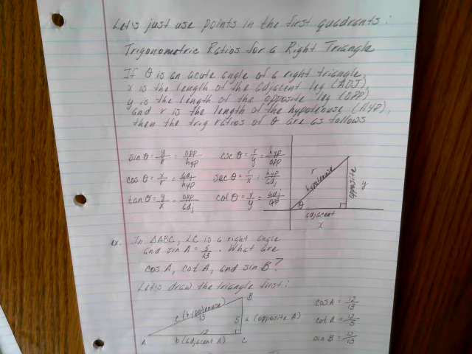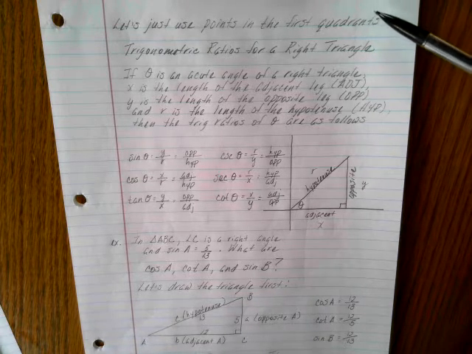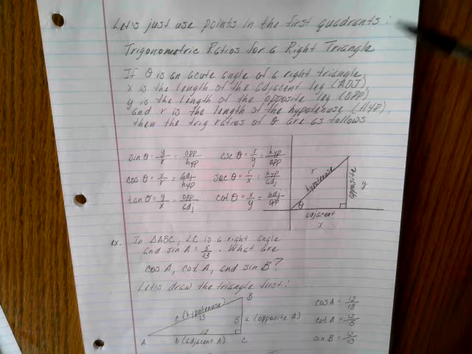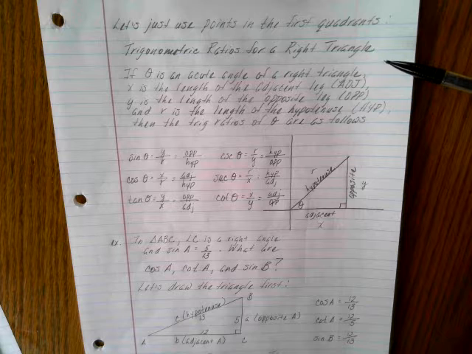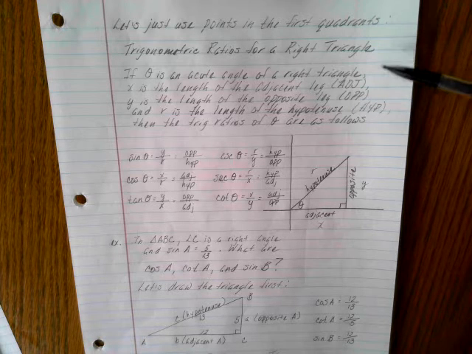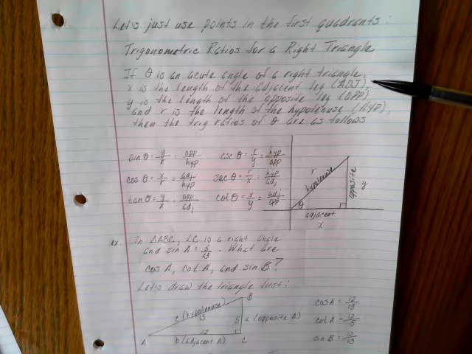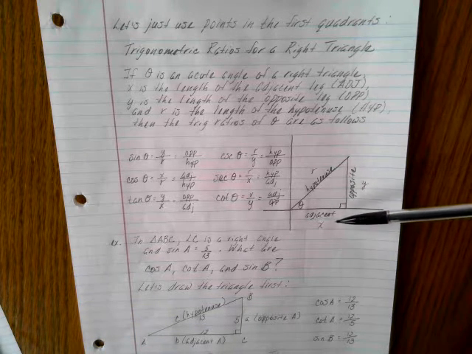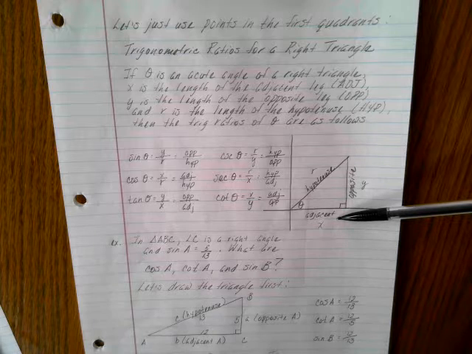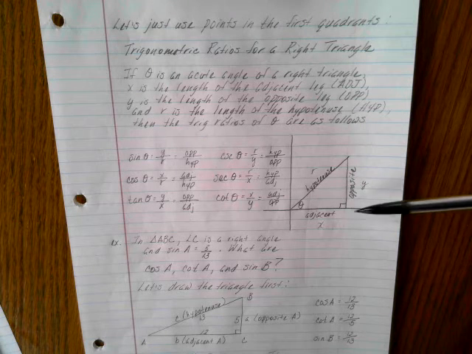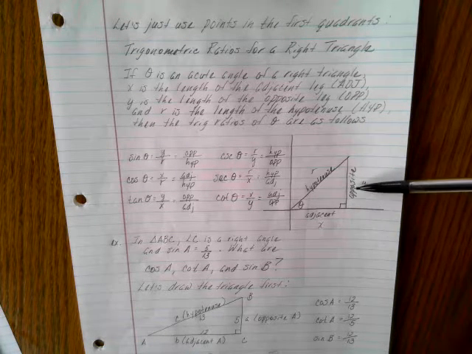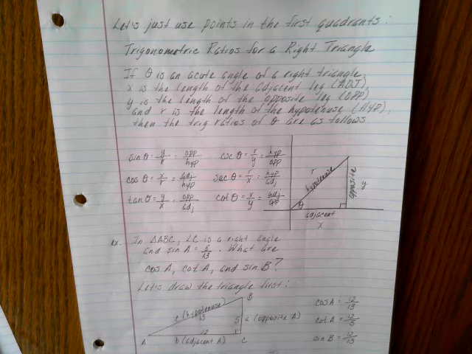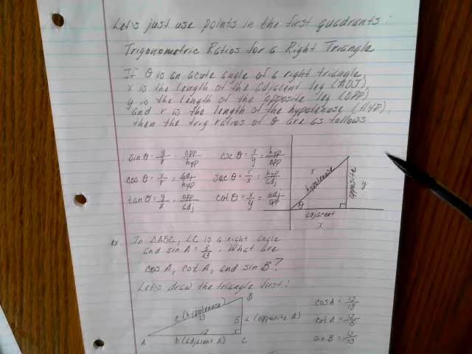All right, let's just use points in the first quadrant to make it a right triangle. And I'm talking about trig ratios for a right triangle. So if theta is an acute angle of a right triangle, x is the length of the adjacent leg. Okay, there we go. Y is the length of the opposite leg. Here we go. And r is the length of the hypotenuse. There we go. Then the trig ratios of theta are as follows.